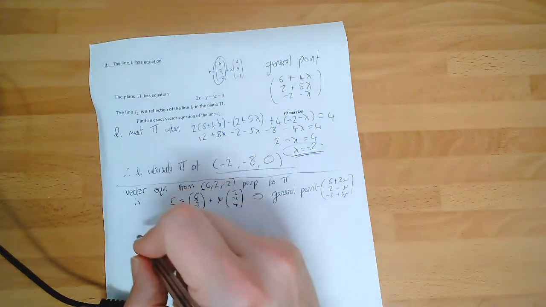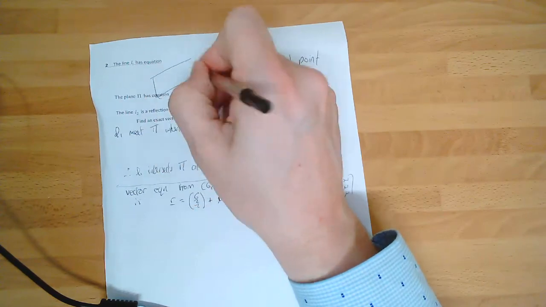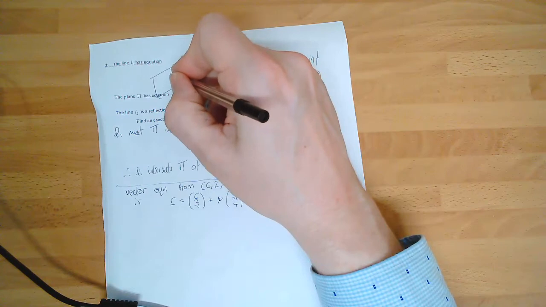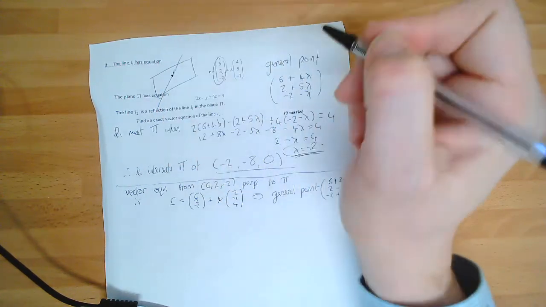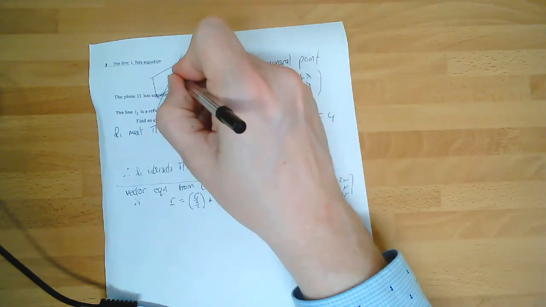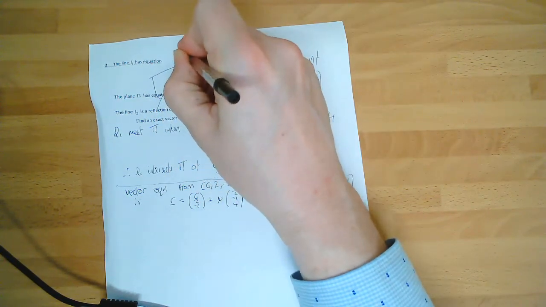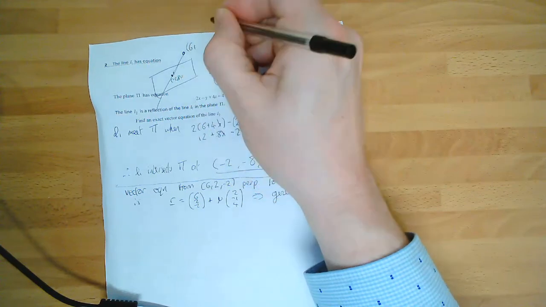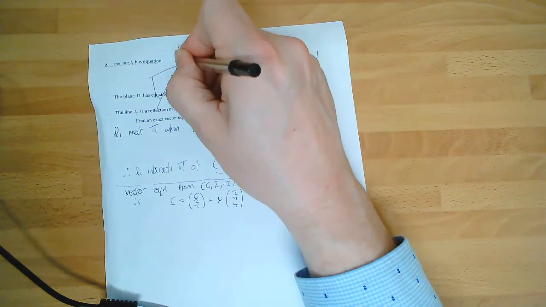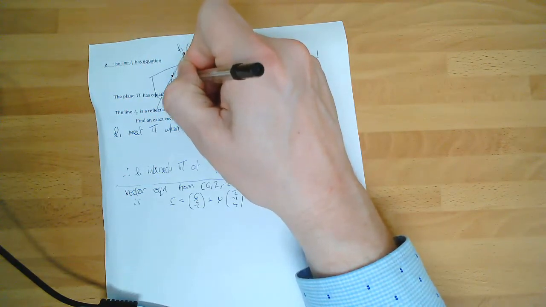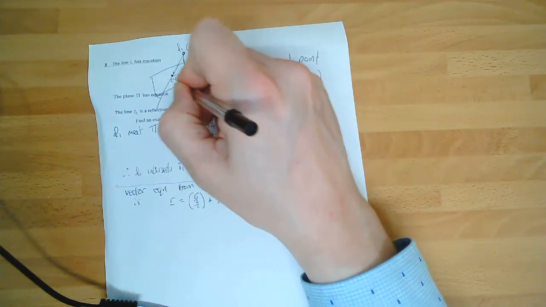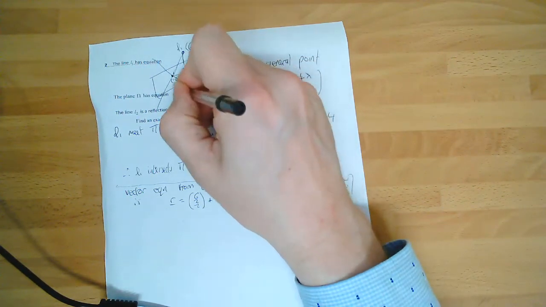So imagine this: you've got your point there where L1 meets the plane, which we've worked out is negative 2, 8, 0. I've got this jumping on point, 6, 2, negative 2 from L1. This is L1. And I'm just dropping a perpendicular here to find a reflection of this point. And then L2 will run from there to there.